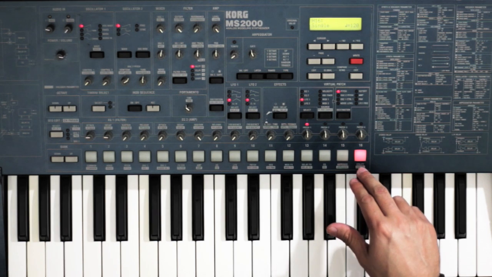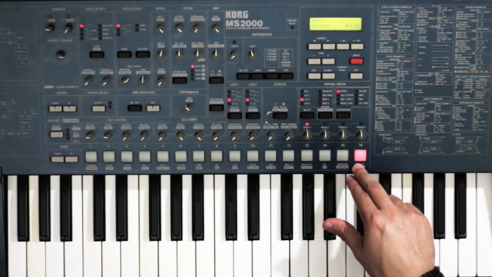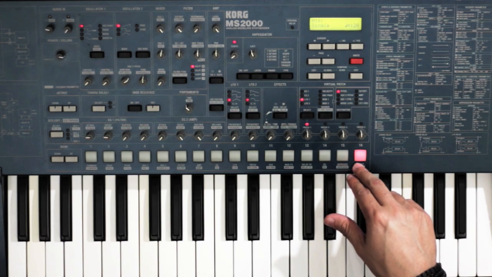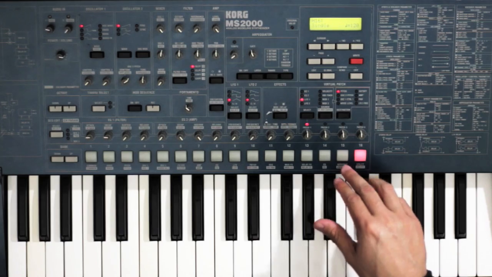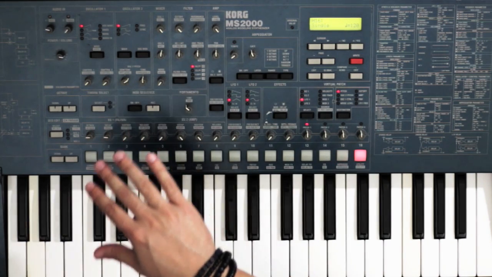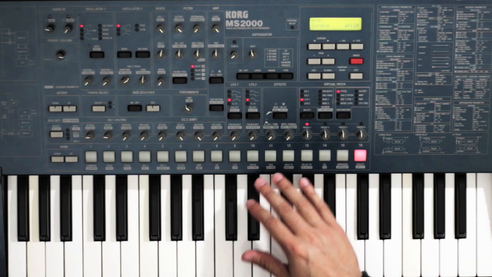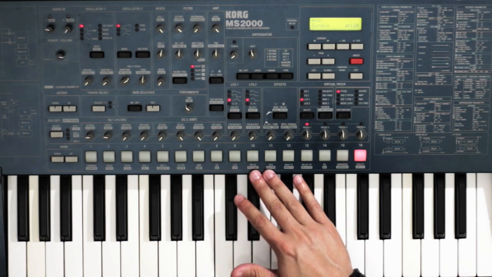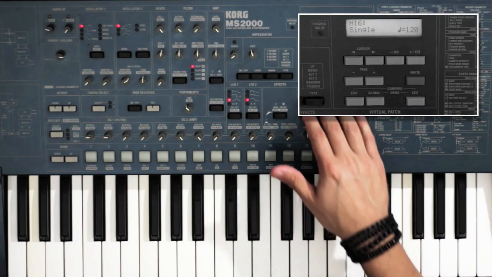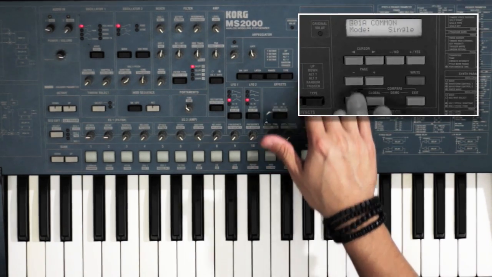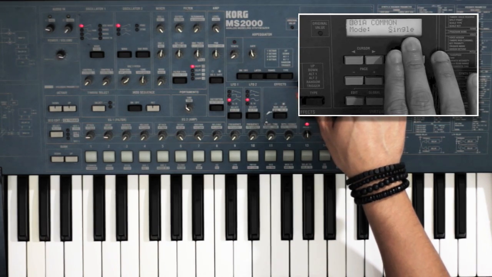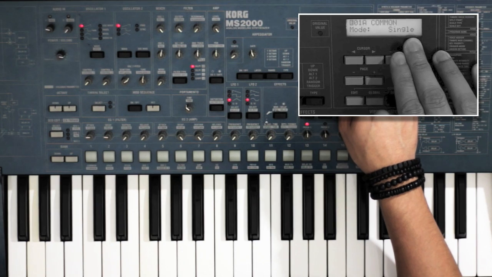What we want to do now is to initialize this program slot. What initializing it is going to do is reset all of the parameters to default settings, so it's going to give us a very basic clean slate to start with. So the way we do that is we hit edit. It brings up the edit pages. The one that we want is the utility page.